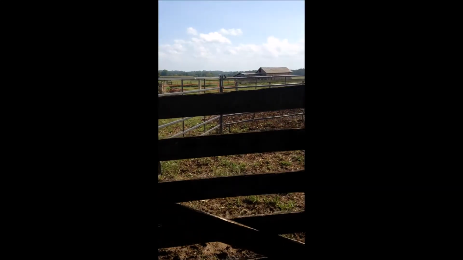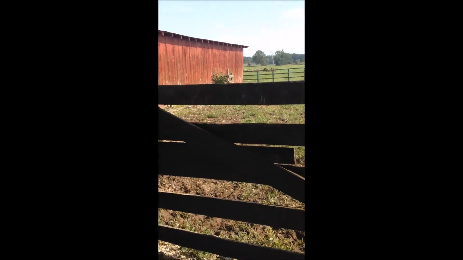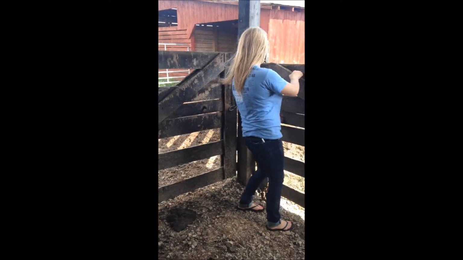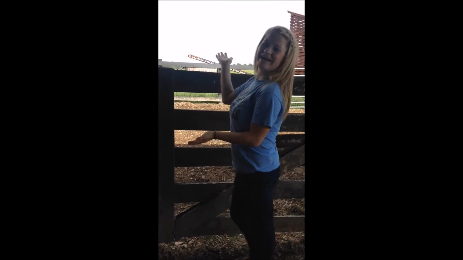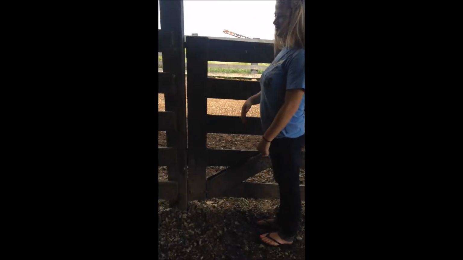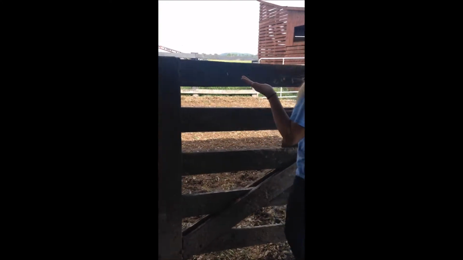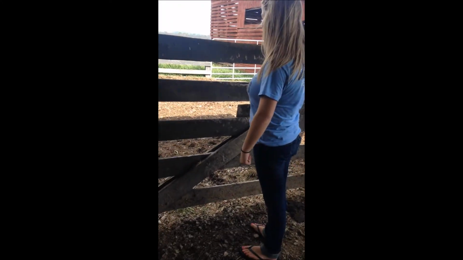Here, the larger portion of the cattle lot is to sort out the cows and calves and bulls. Here, in the mid section, as you see Megan demonstrating, is where we sort them out even further between females and males.